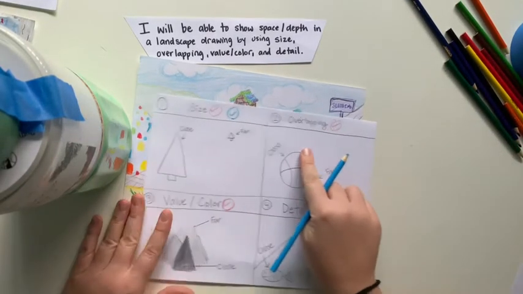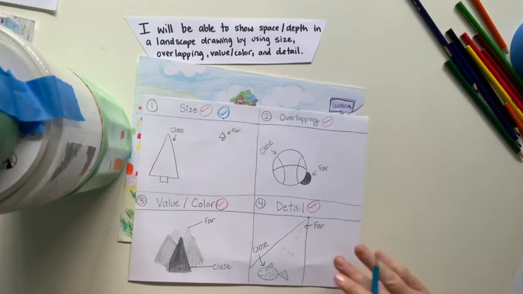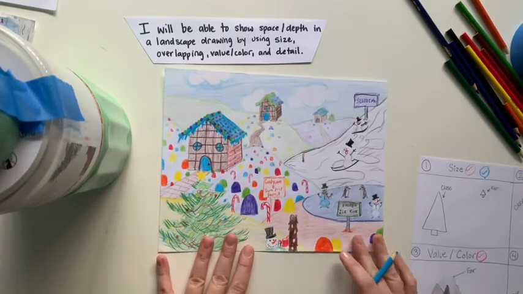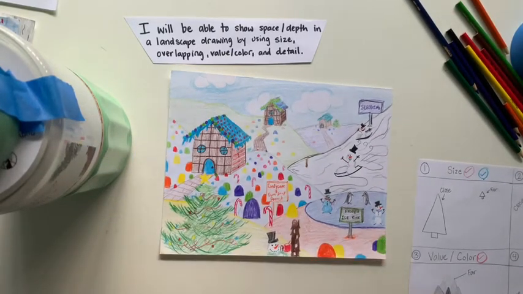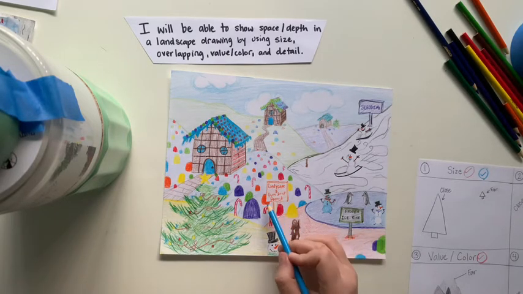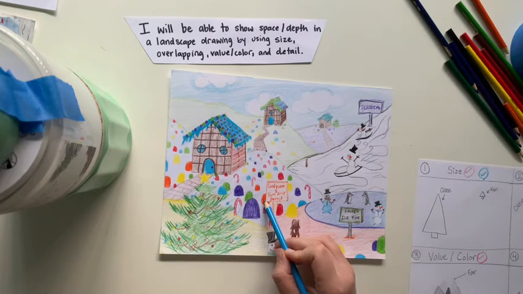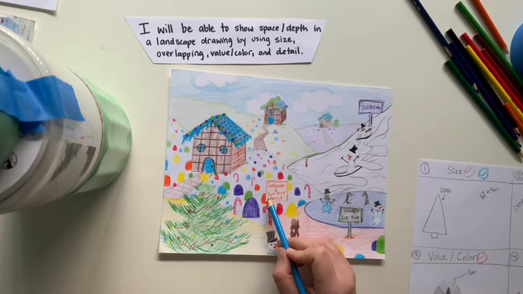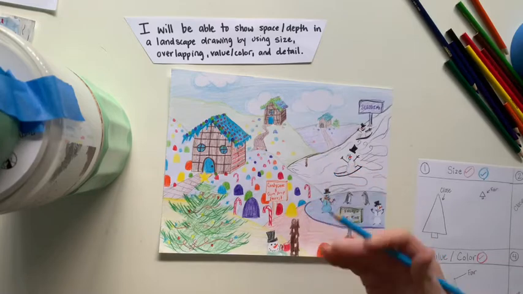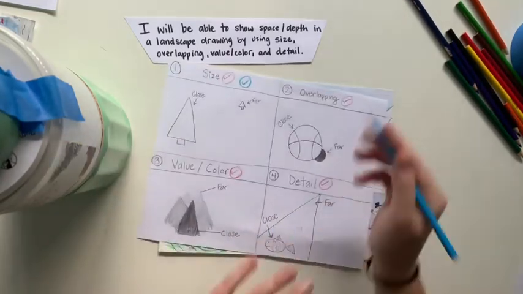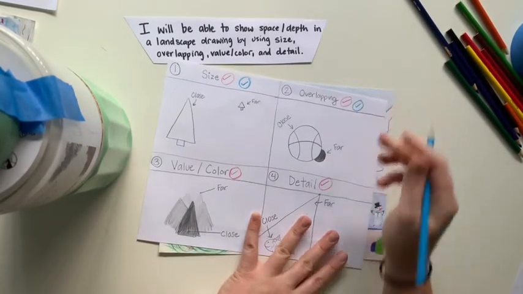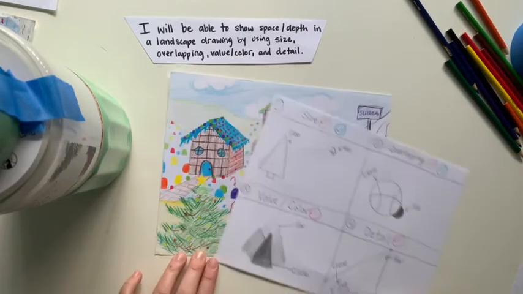Next, overlapping. Do I have something that is in front of something else in my picture? So go ahead and take a look at my drawing, my landscape drawing. See if you can find something that is in front of something else in my picture. Yeah, one thing that really sticks out to Miss Armstrong here is I have this gumdrop behind my sign, but because the sign's in front of it, it makes the gumdrop look like it's behind it. So I'm gonna give myself a check mark. And if you also have something in your picture, give yourself a check mark.